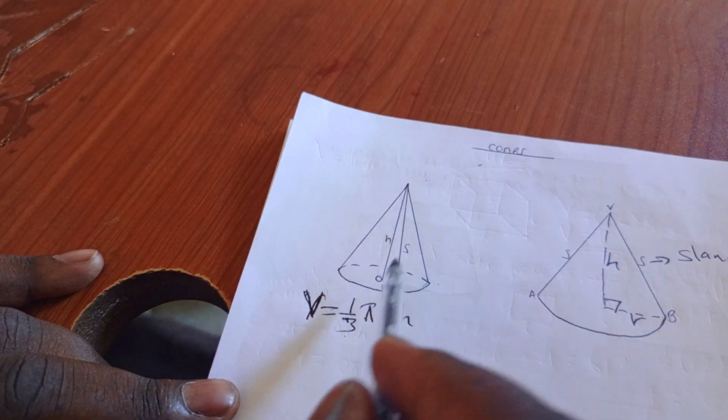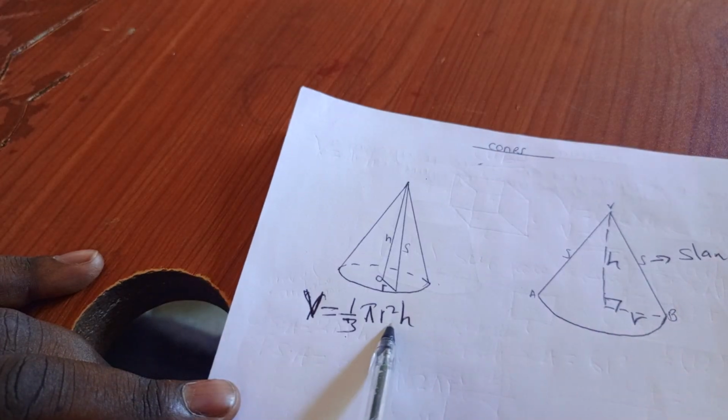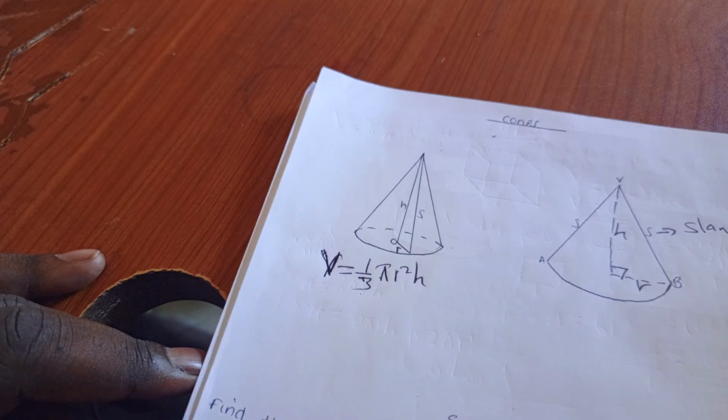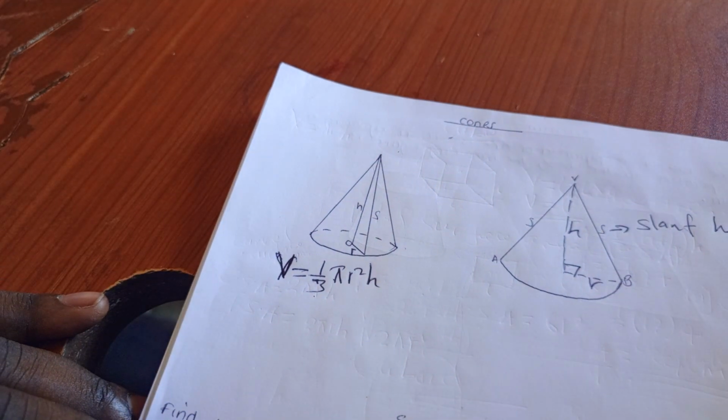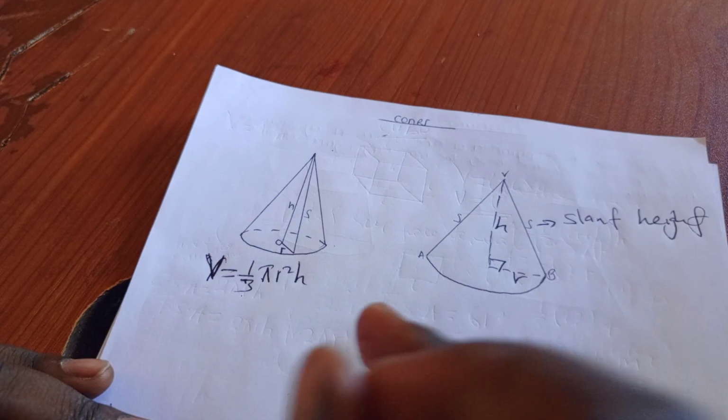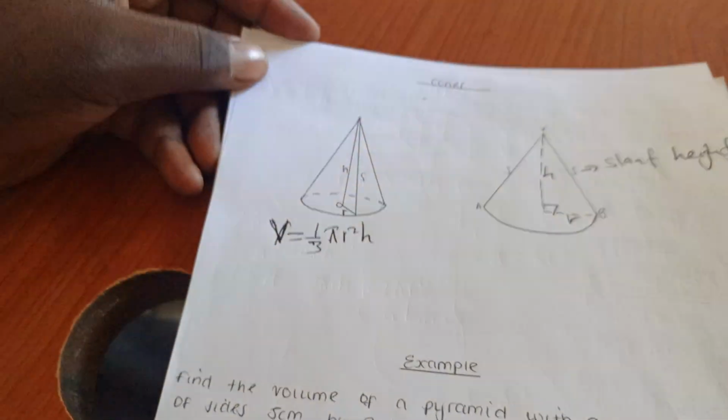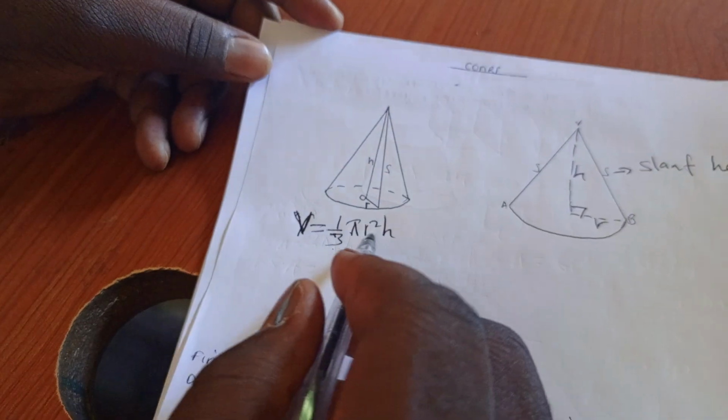Don't use the slant height; use the perpendicular height. Altogether? Yes. Then when they ask for the curved surface area of the cone, this is the formula for the volume.